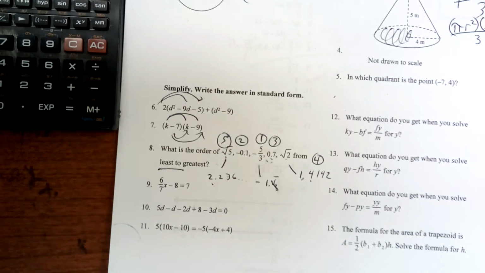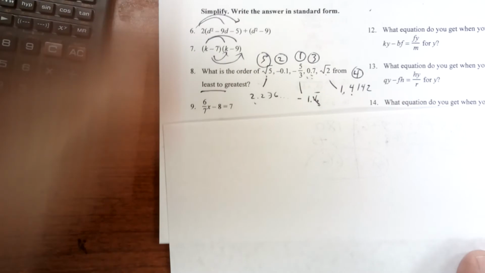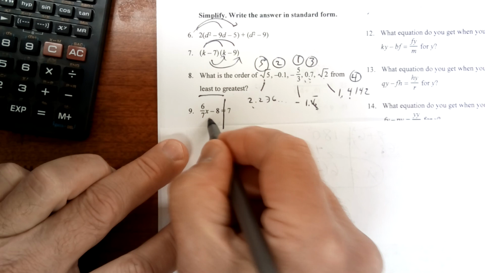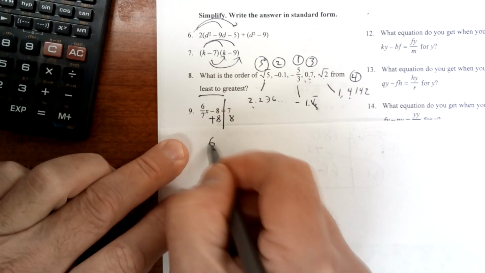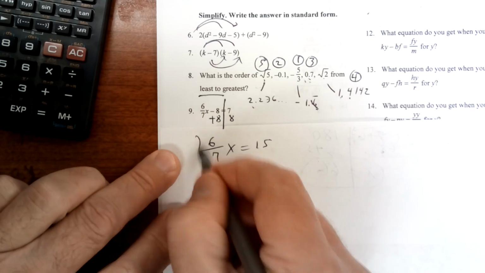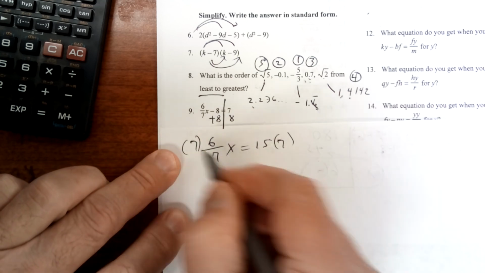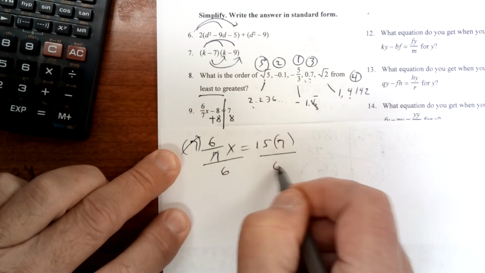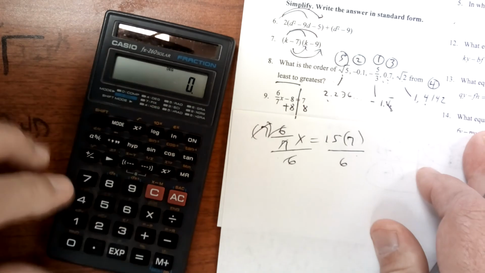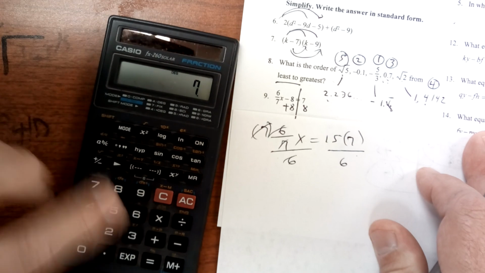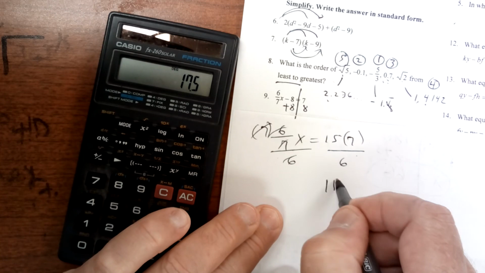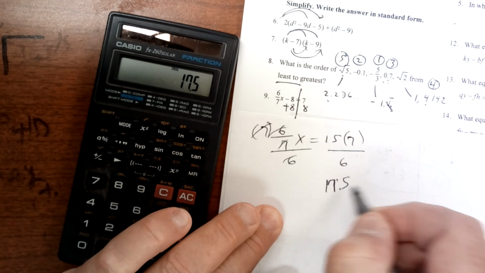Let's keep moving. You need to solve this equation here. So you're going to add 8 to both sides. So you're going to get 6 over 7x is equal to 15. Then you're going to multiply by 7. And then you're going to divide by 6. So whatever that is, your answer. So let's try it. 15 times 7, press equals, divided by 6 is equal to 17.5. Make sure you can get that, okay? 17.5.